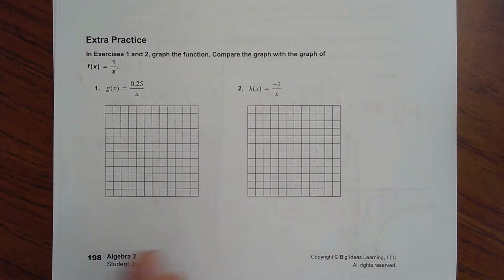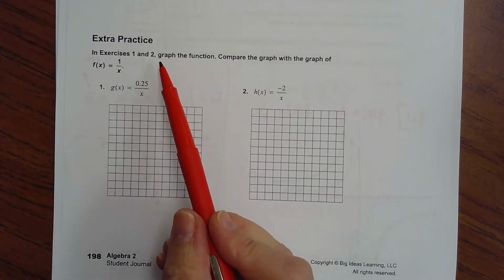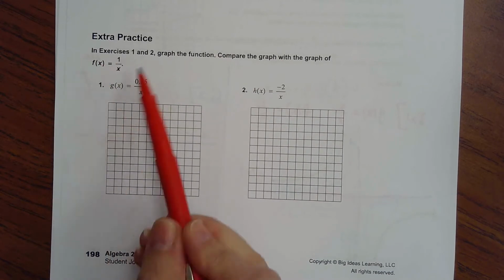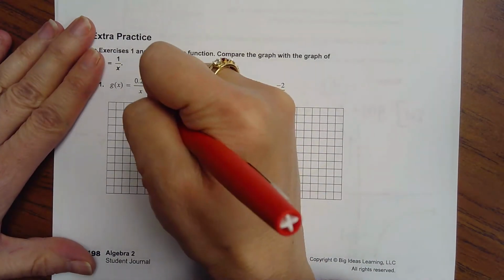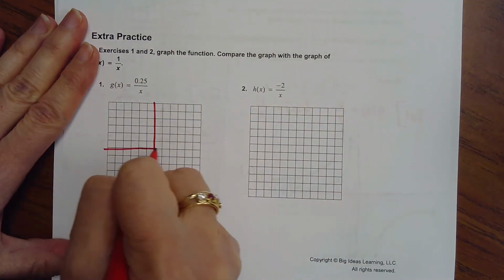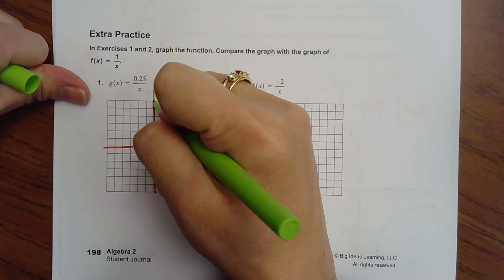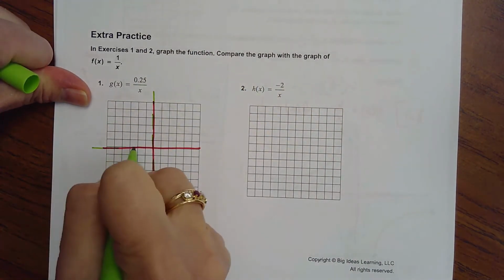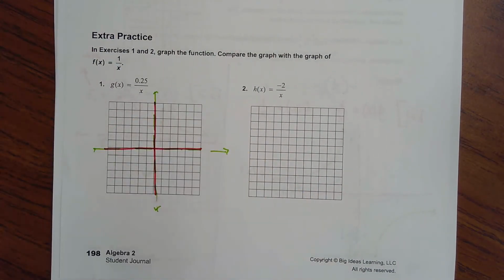All right, so let's look at this extra practice and chat a little bit about some of these examples. What they're asking you to do here is graph the function, then compare the graph with the function 1 over x. So let's sketch an x and y axis here. This is very similar to the one we just did, right? We have a vertical asymptote of 0, a horizontal asymptote of 0, and all we really need to know is where this is located.